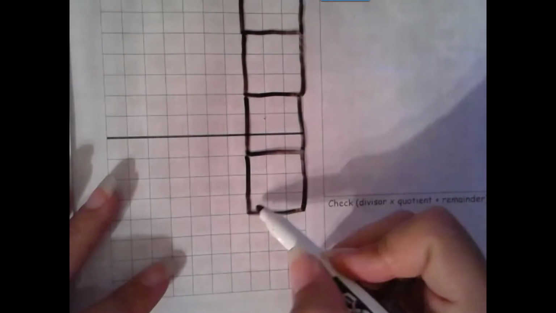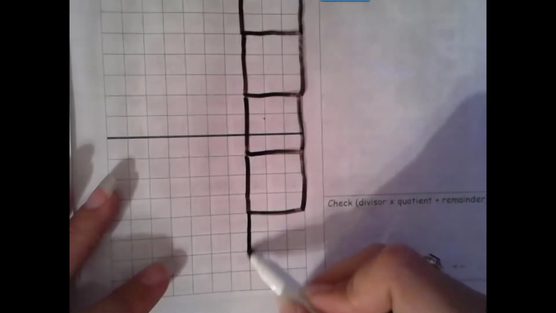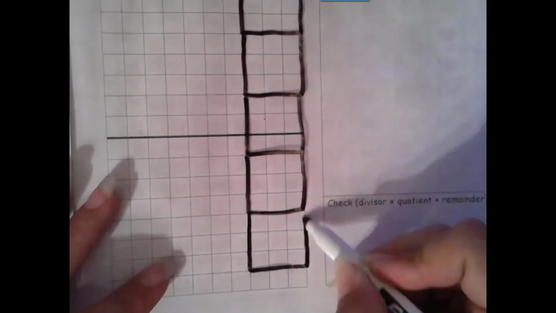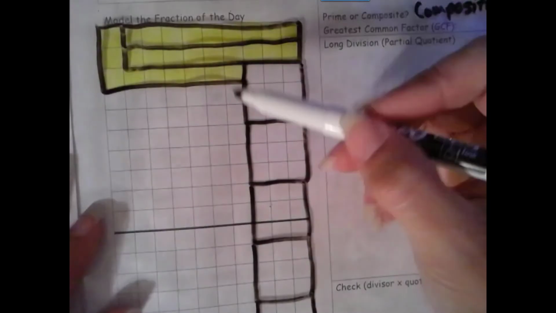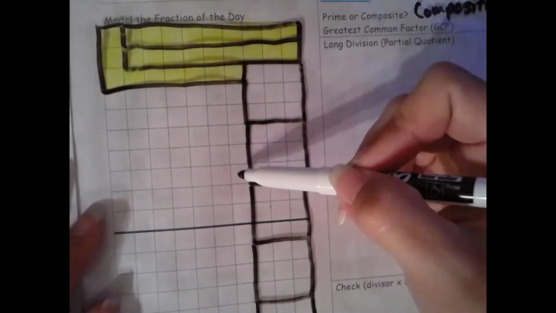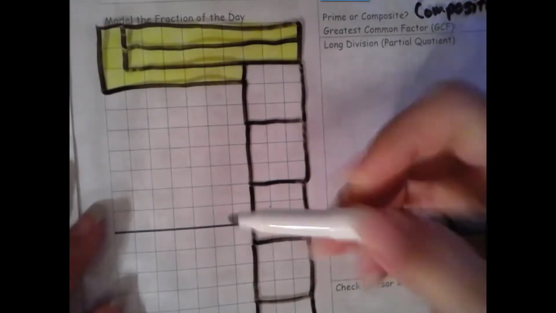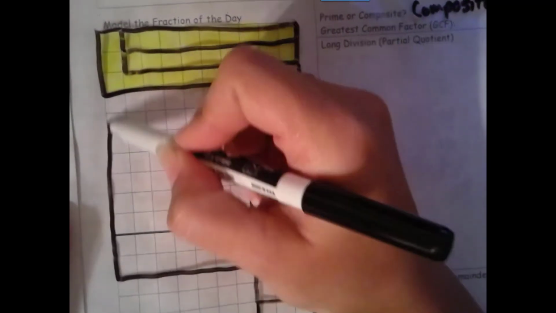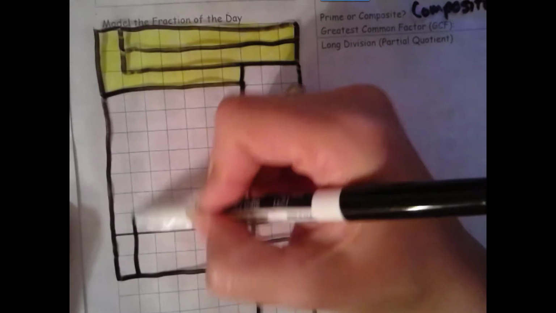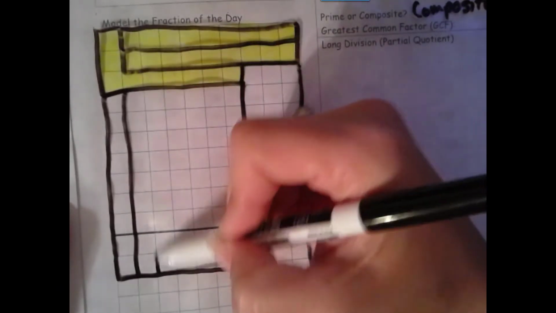It's called a perfect square because it's a 3 by 3. 3 times 3 is 9. Those sides have the same factors. Or I could count down 1, 2, 3, 4, 5, 6, 7, 8, 9, and make sections that way.